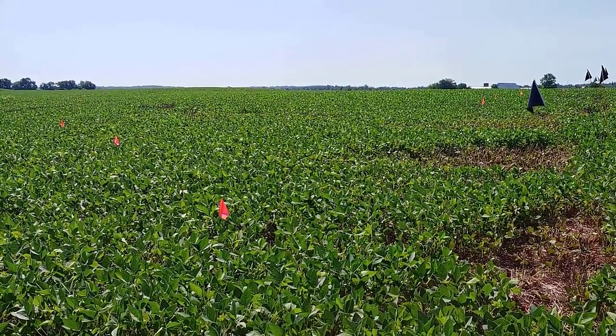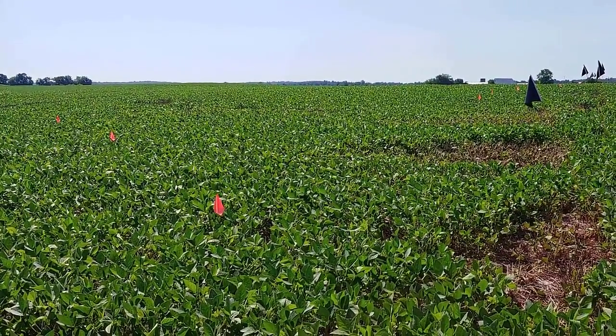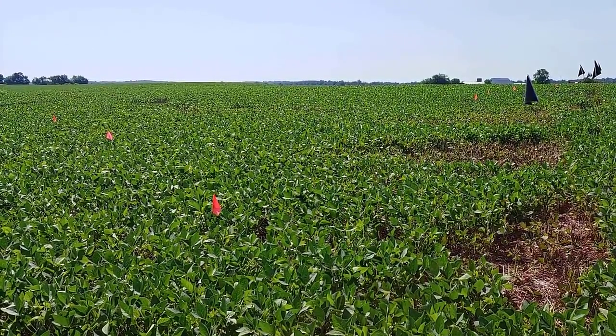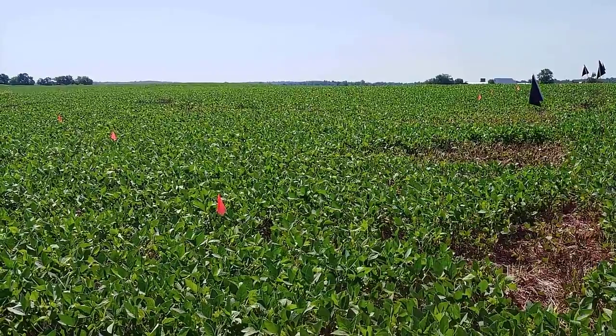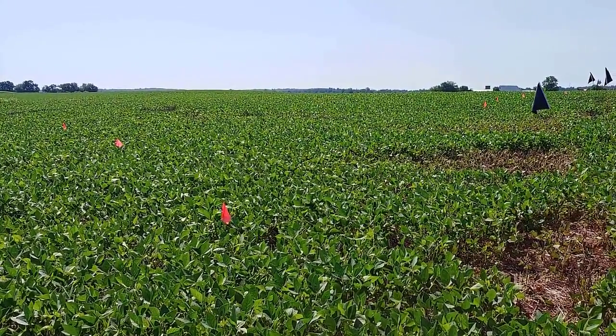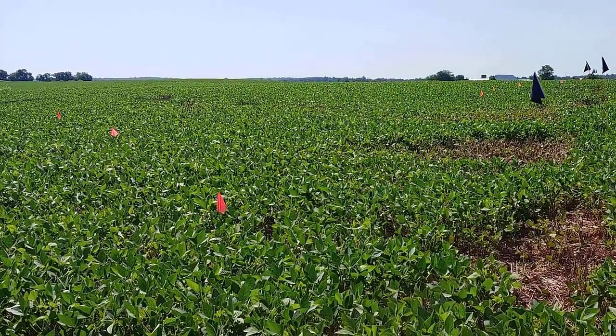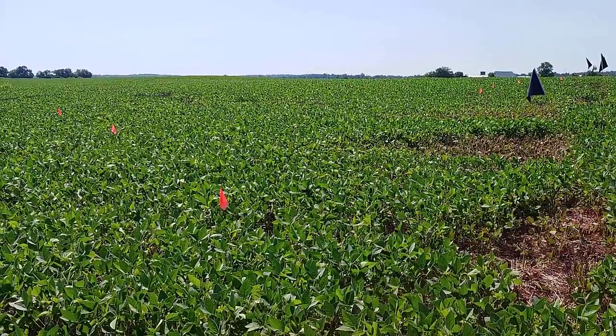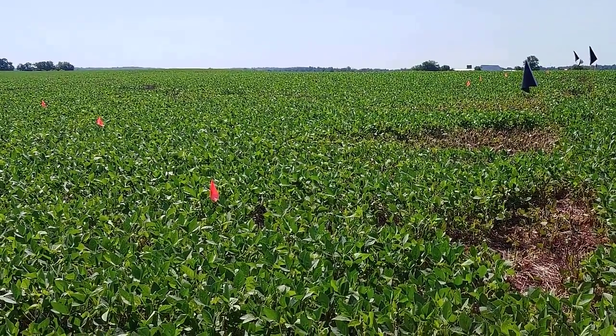So we sprayed saflufenacil. We sprayed a really low rate. It was about a 1/1000th X rate of saflufenacil that we sprayed. We didn't want to put too much on. We didn't want it to cause ourselves some plant back issues, and we didn't really want to take out the soybean crop either. So just using a PPO inhibitor that would give us some markings out here, and it did a pretty good job of that.